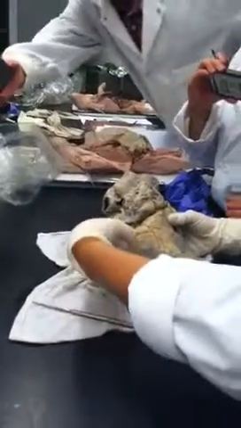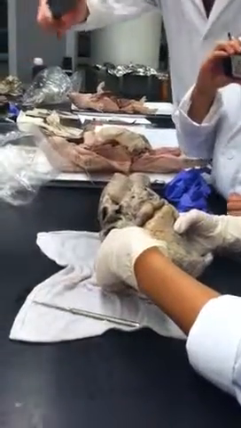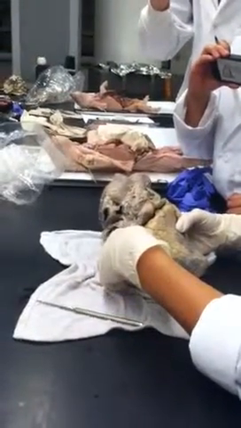Right, so I'll put my finger in the pulmonary vein, and the tip of my finger is now in the left atrium. Yes, exactly. Open this up.